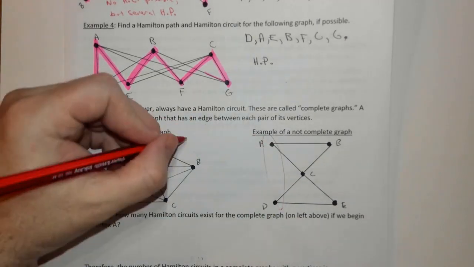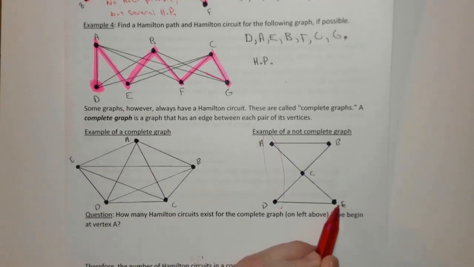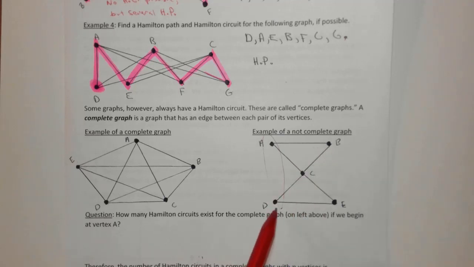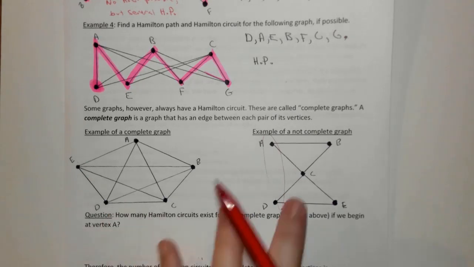So this one is complete. This one is not complete. Also, A is not connected to E. B is not adjacent to D. We could add some vertices to fix this, but I just wanted to show you what's a complete graph, what's not a complete graph.